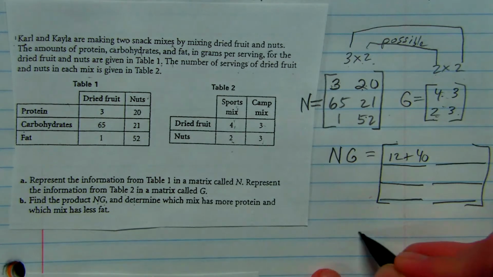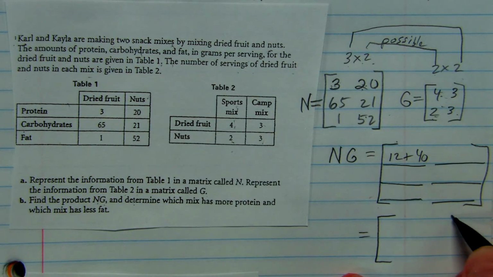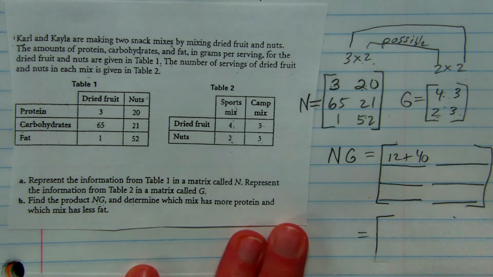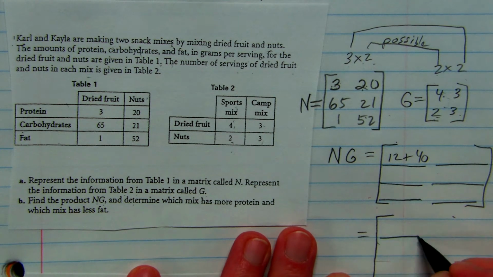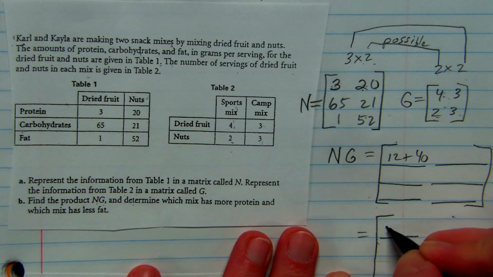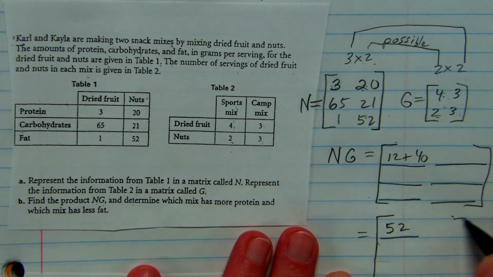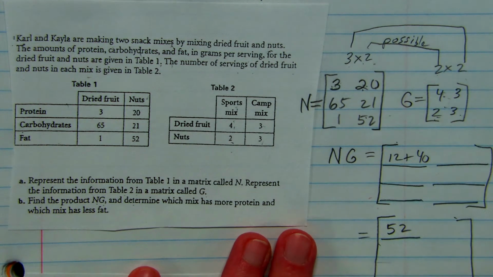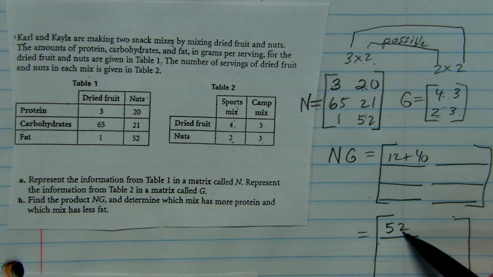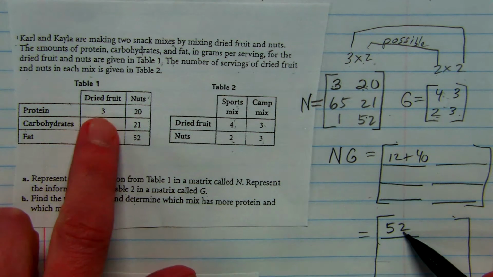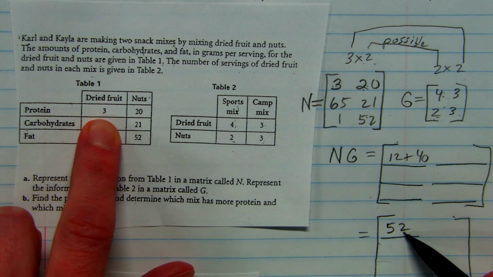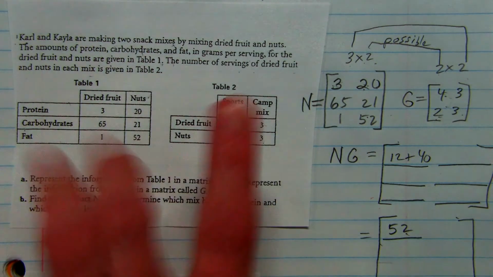If you wanted to go ahead and put the answer down here, except I didn't make it big enough, this would be 52. So this number right here, if we think about what we just did, is the amount of protein that we got from the dried fruit. Anyway, we'll go over that in a second. Let's just do the next part.